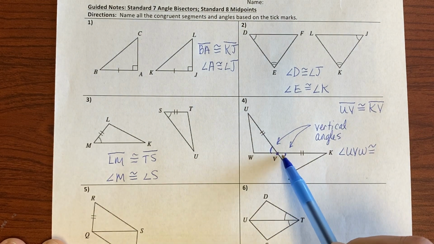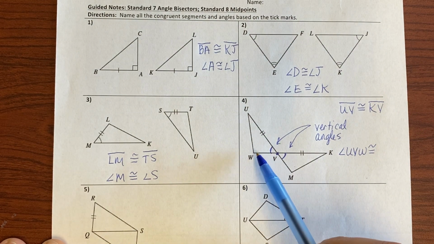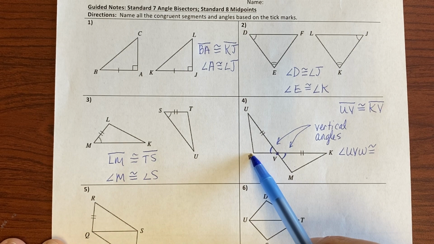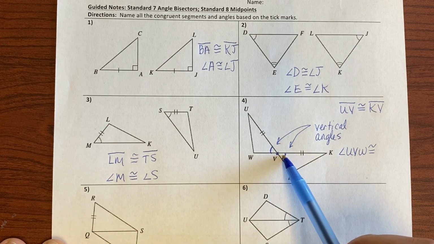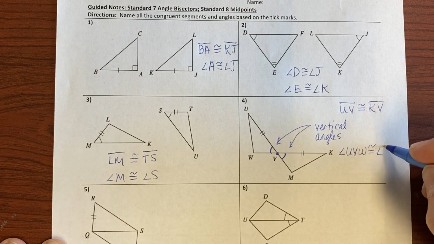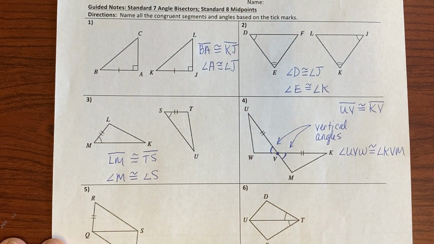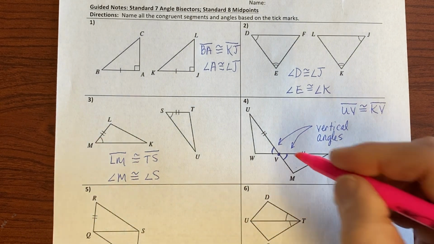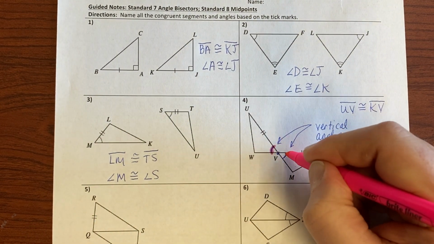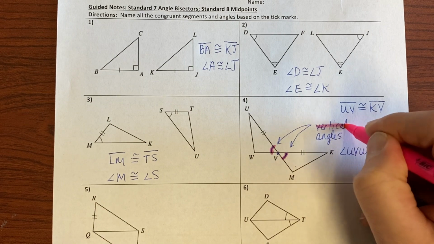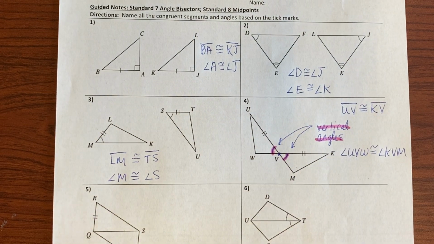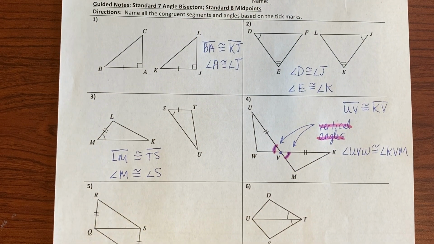And then now I'm going to name the angle on this side. So I called this angle UVW. I'm going to go ahead and name this angle KVM. Okay, so just remember that new concept there, when we have those lines intersecting, that those angles are going to be called vertical angles.